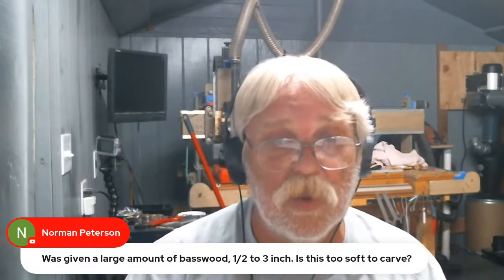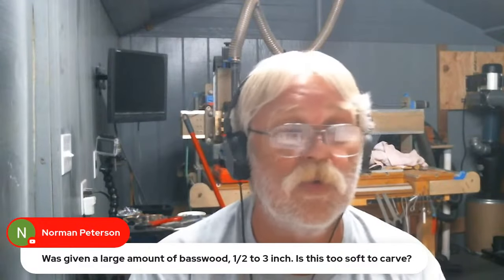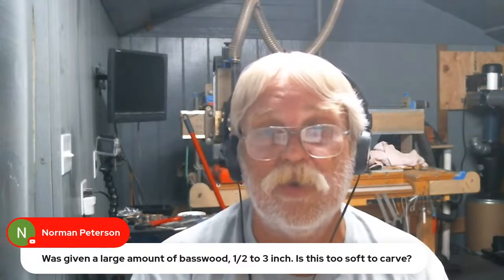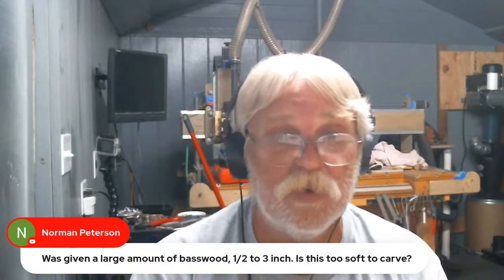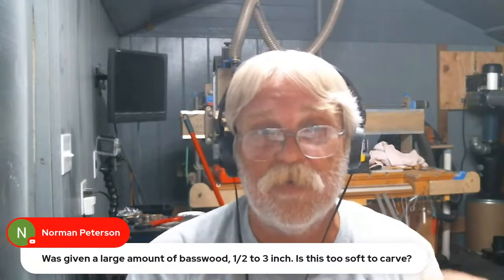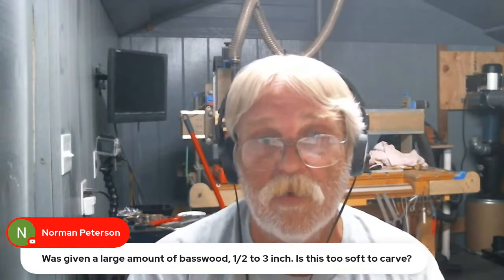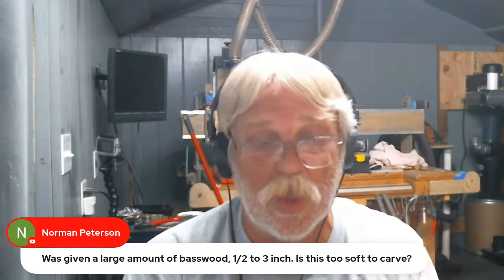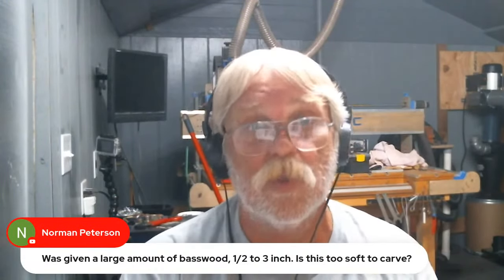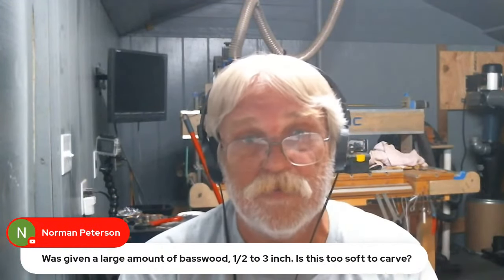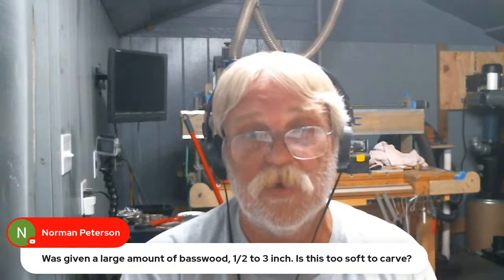Norm Peterson says, was given a large amount of basswood, 1/2 to 3 inch. Is this too soft to carve? Absolutely not. The only thing I would suggest is, again, practice on scrap. And if you've got a large amount, I would take some and just play with it, mainly for feeds and speeds. But I've heard from a lot of people that basswood is really good to carve, especially if you're getting into V-carving portraits, the photo V-carve toolpath. There's a lot of people that love basswood for that, and also for halftones and things like that.